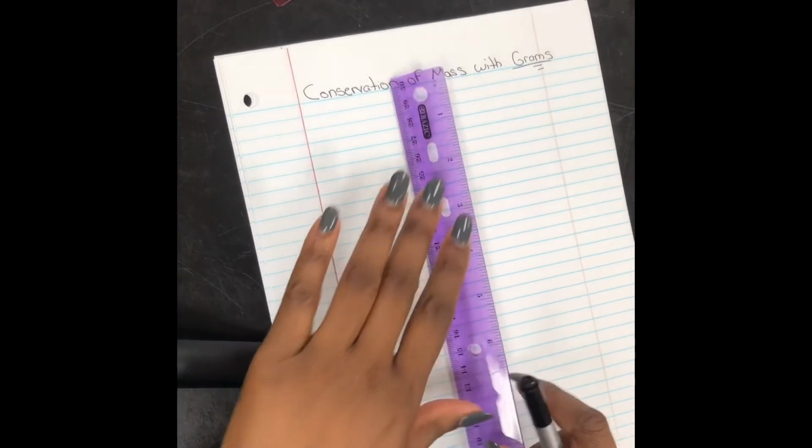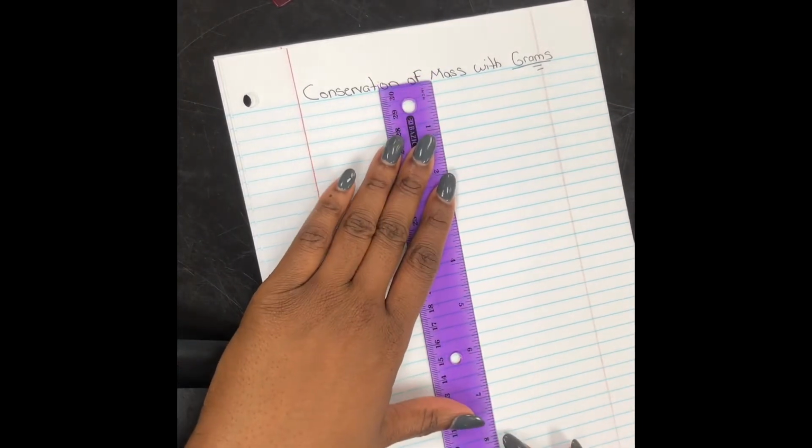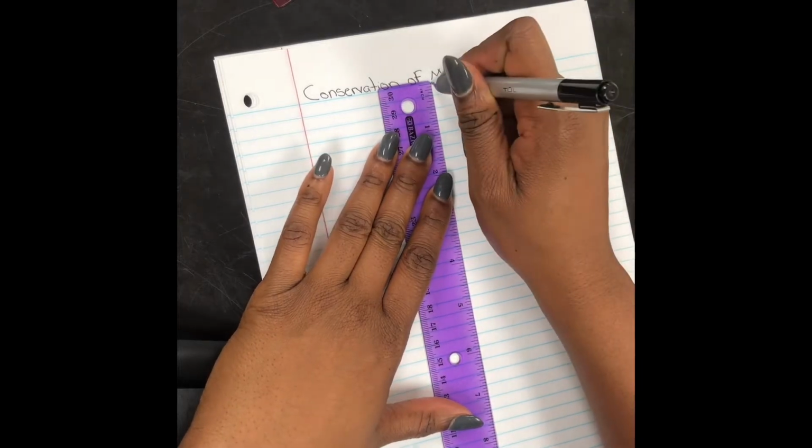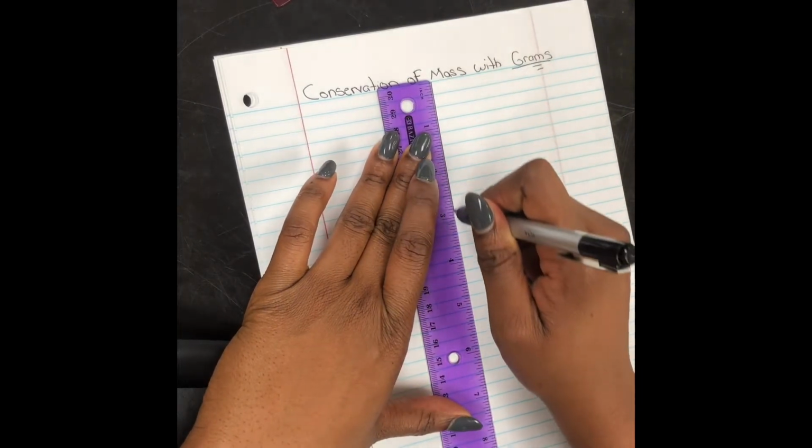So what we're first going to do, we're going to separate our paper. And I'm going to take a ruler and divide my paper straight down the middle. We want to have 8 sections with 4 sections on each side.